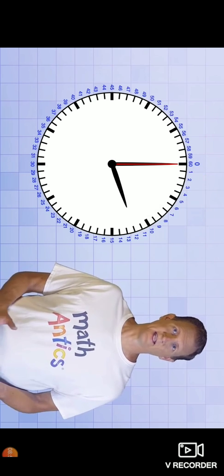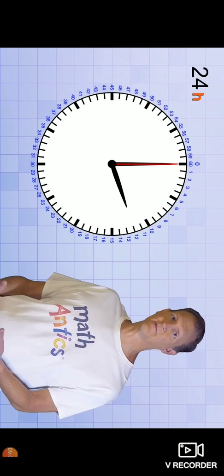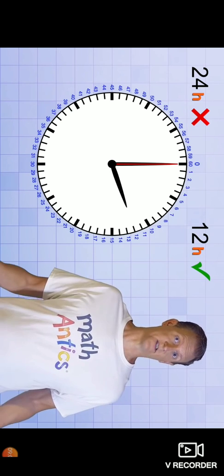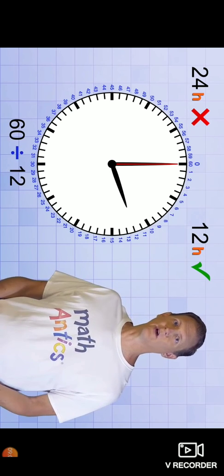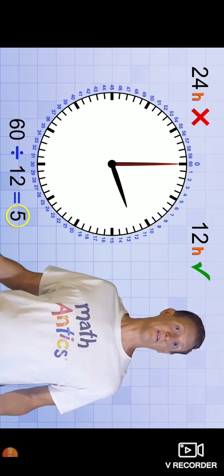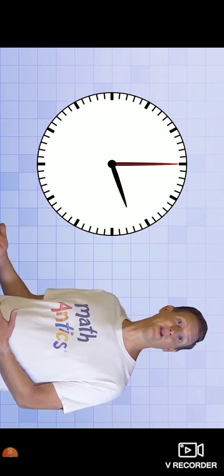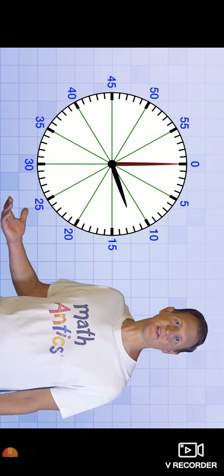They realized that even though 24 hours doesn't divide evenly into 60, half of a day, which is 12 hours, does. 60 divided by 12 equals 5. And 5 is a nice whole number to skip count by. In fact, we already have bigger marks on our clock face every 5 marks, which makes this idea really convenient.